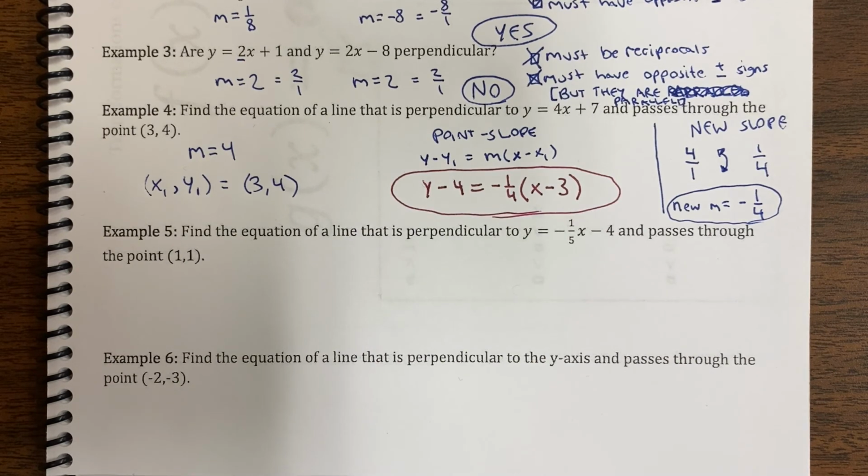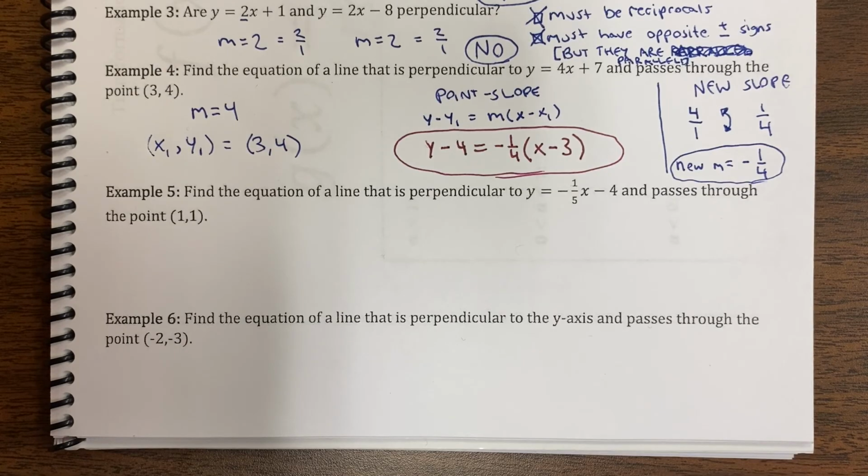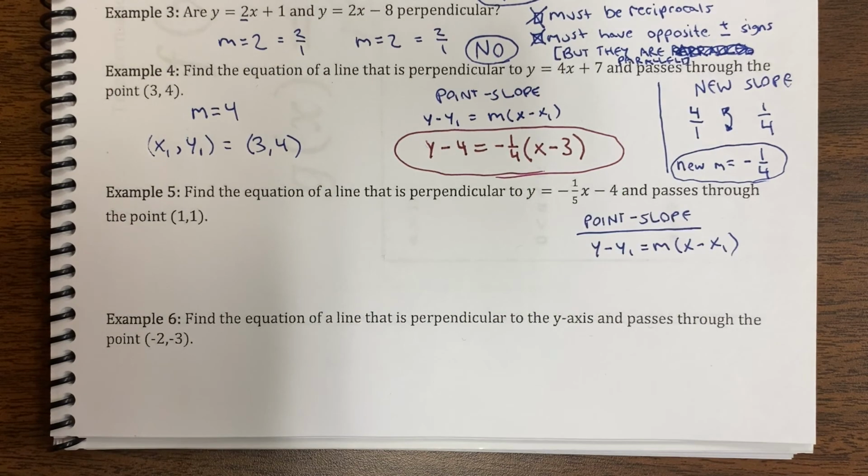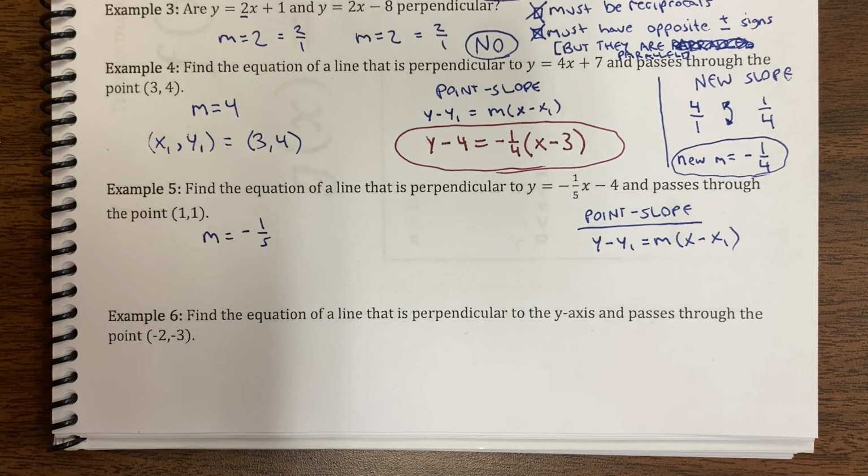Let's look at example 5. We want to find the equation of a line that is perpendicular to y equals negative 1/5 of x minus 4 and passes through the point 1, 1. So again, we're writing in point-slope form. The original slope they gave us is negative 1/5. And the initial point they gave us was 1, 1.